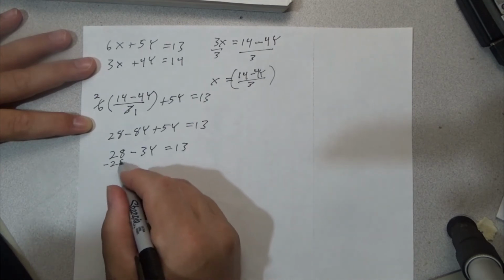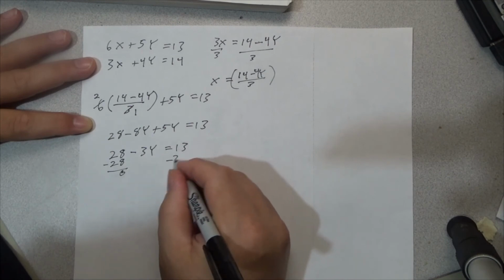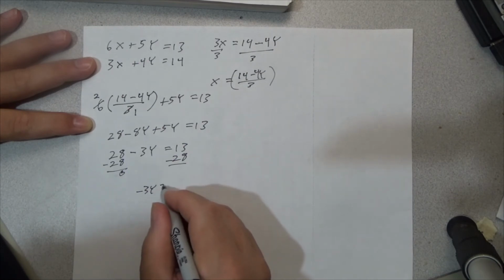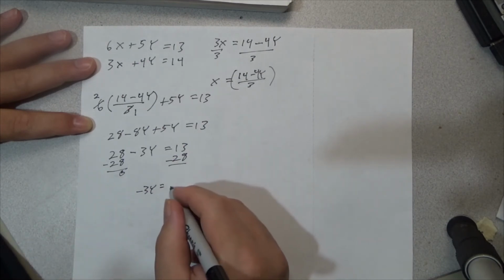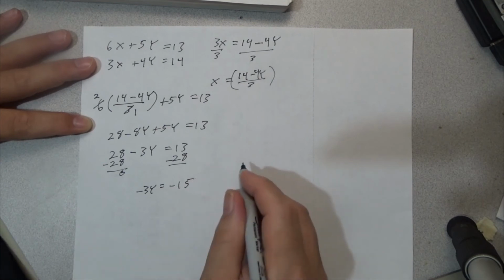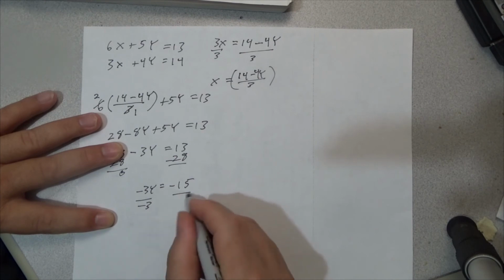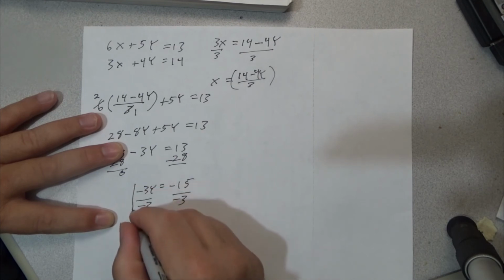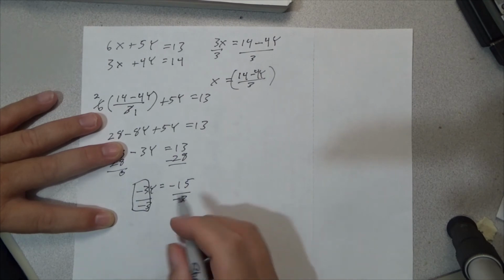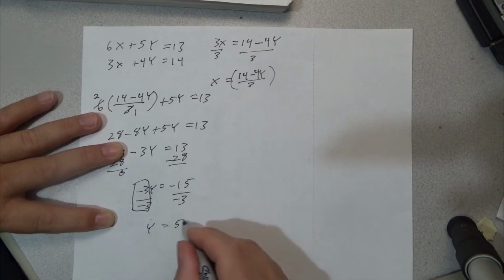Subtract 28 from both sides, and I get a negative 3y equals a negative 15. Divide both sides by a negative 3. This becomes a 1. Negative divided by a negative is a positive, so y equals 5.